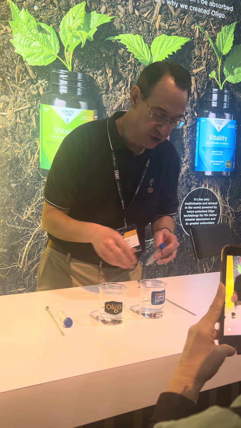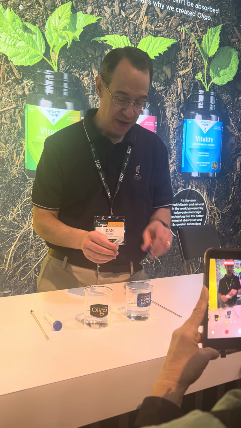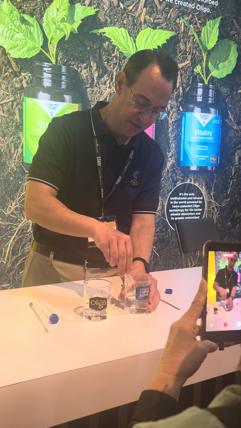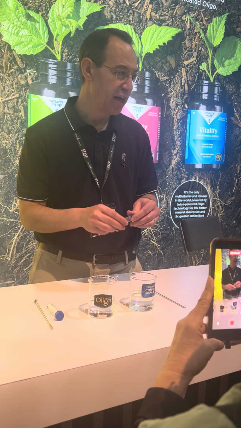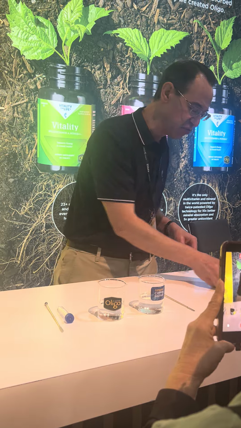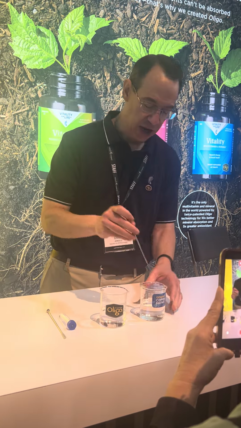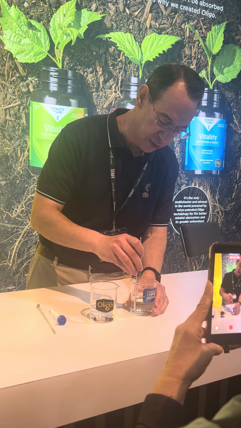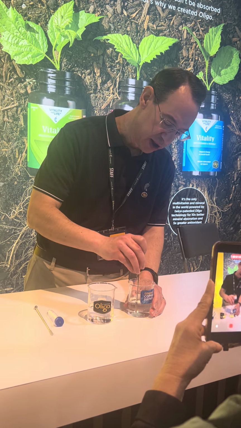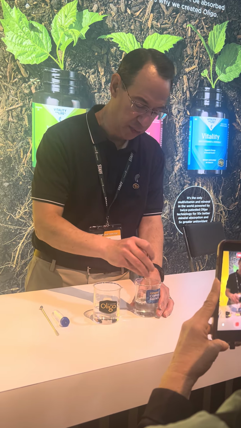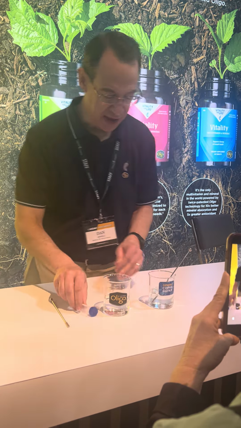So now I have two different forms of copper. On this side, we're going to add copper sulfate. This is a very common form of copper. This is what you'll find in grocery store vitamins like Centrum, One A Day, and other grocery store brands. We'll let that start to dissolve.